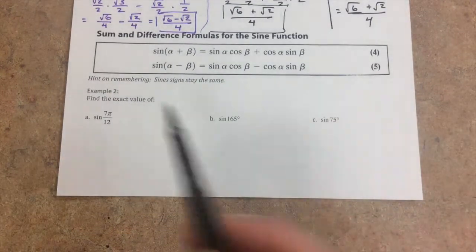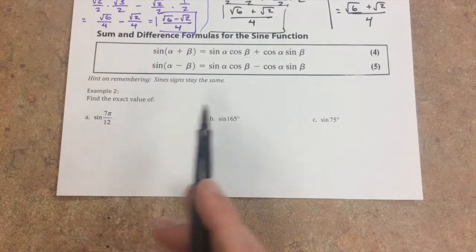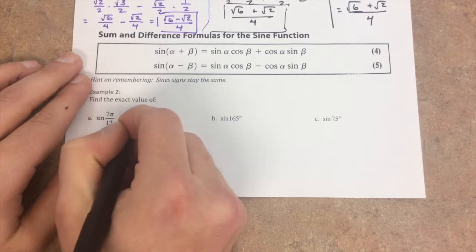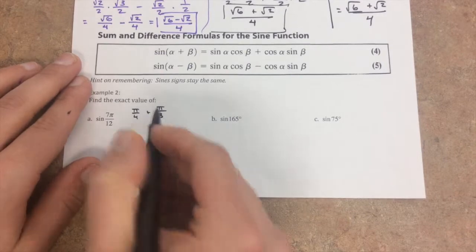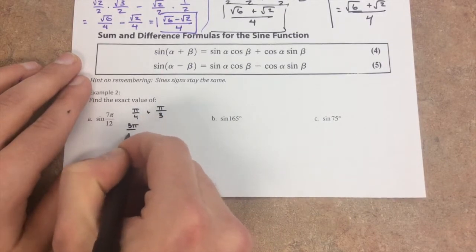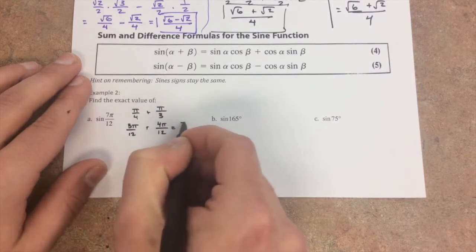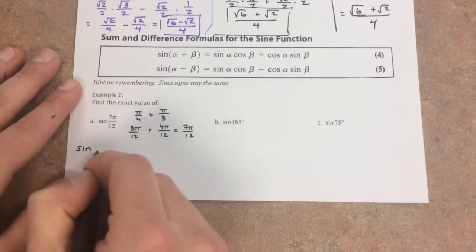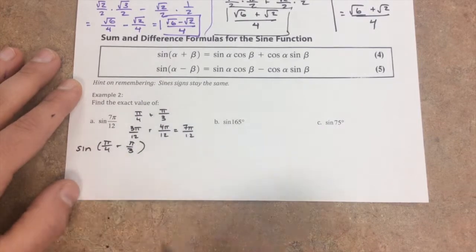Okay, so the sine of 7 pi over 12. Again, we don't have a really good angle measure for this, but if we had, let's say, pi over 4 plus pi over 3. Well, pi over 4 is 3 pi over 12, and pi over 3 is 4 pi over 12, so that would give us 7 pi over 12. So this would be the sine of pi over 4 plus pi over 3.